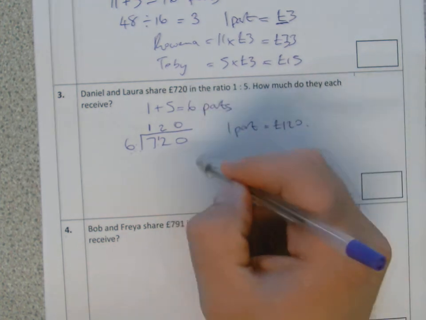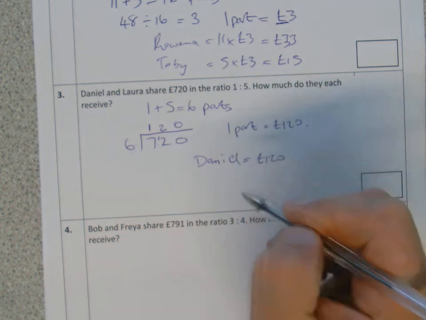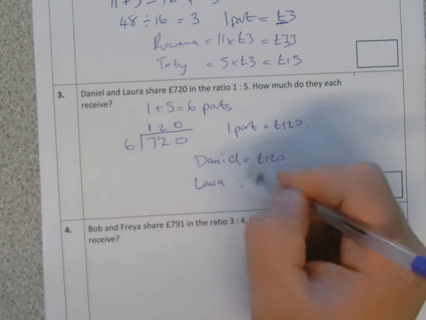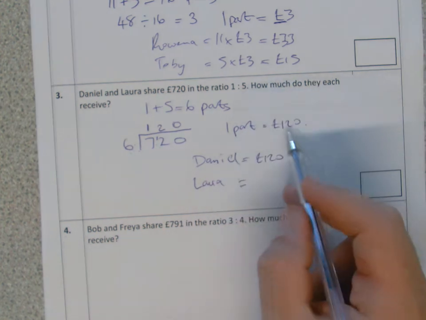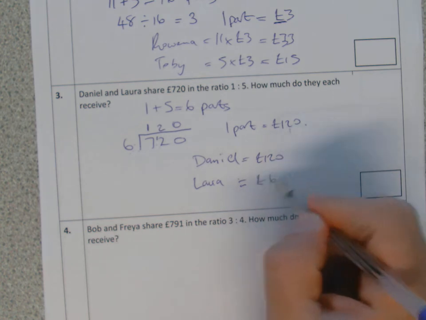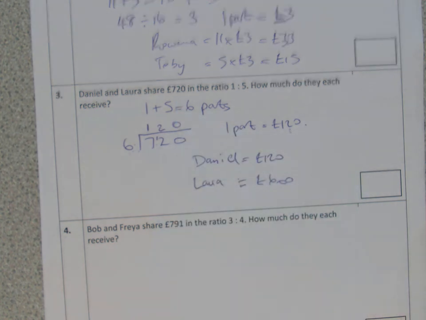So Daniel will get £120 because he's having 1 part. Laura will get 6 parts. No, Laura will get 5 parts, sorry. So it'll be 5 lots of these. Of course, it'll be the 600, won't it? Because we know these need to add up to 720.